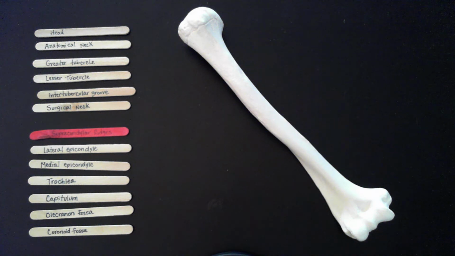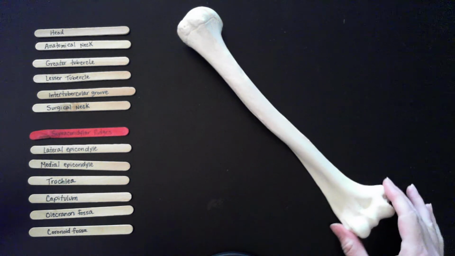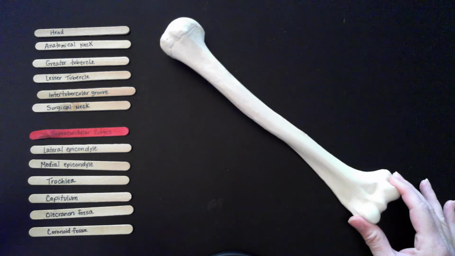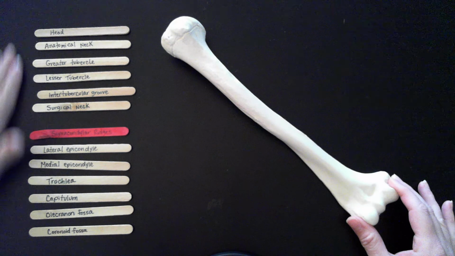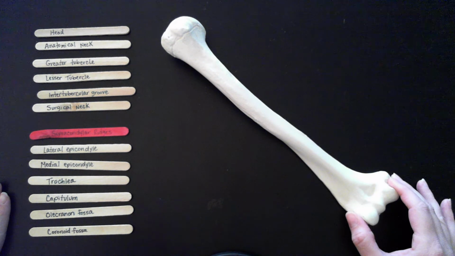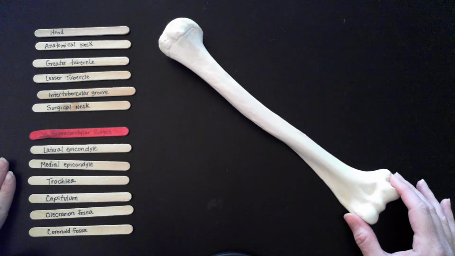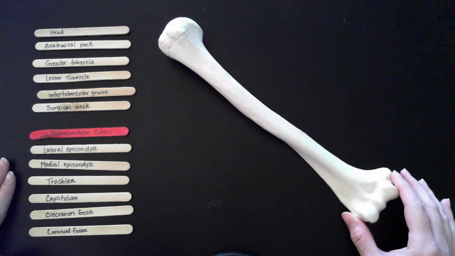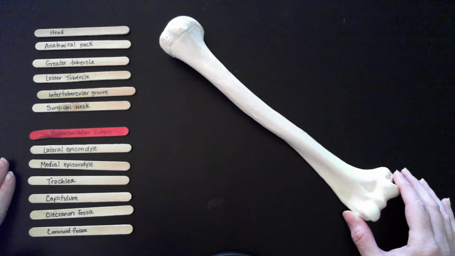In this video, we are going to cover the anatomy of the humerus, this being your upper arm bone. I'm going to follow along with our terms here on the left, and as we go, hopefully give you some tips on how to remember which structures are which, and also talk a little bit about the orientation, whether we are on the anterior, posterior, medial versus lateral sides.